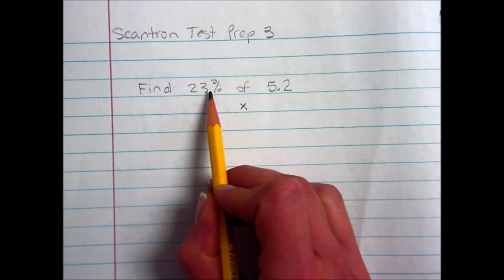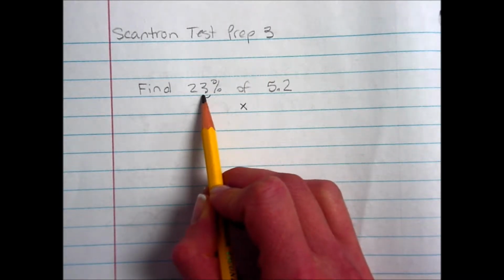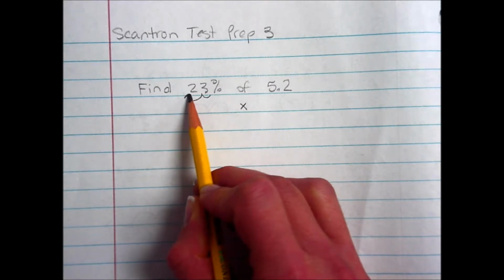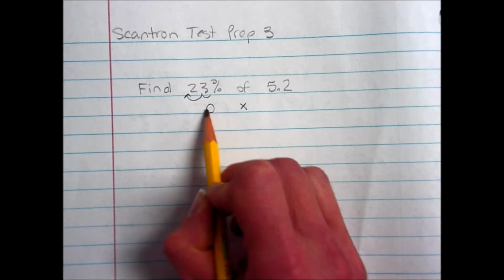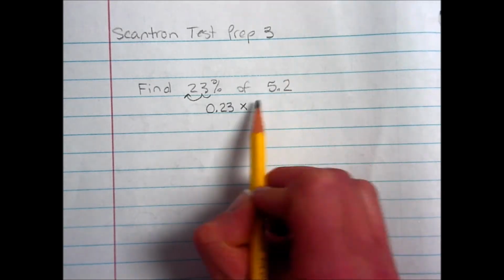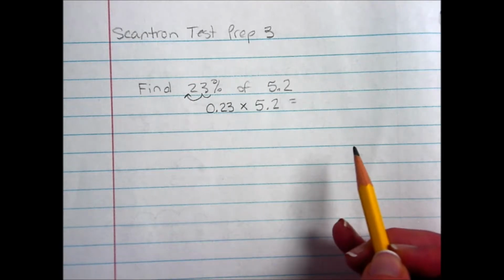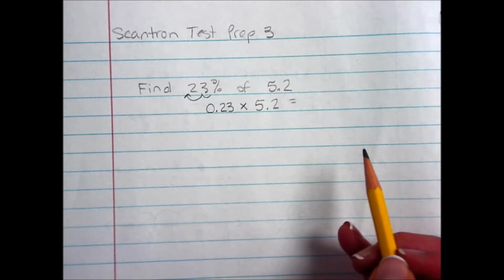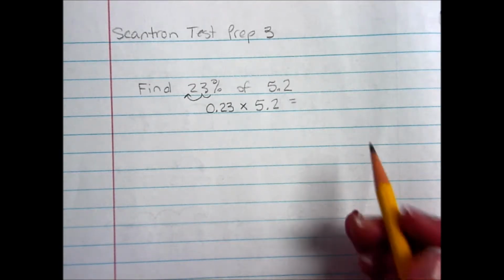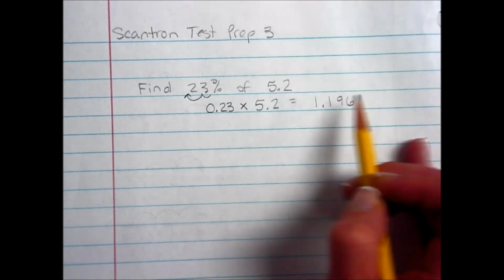To do that, we put our pencil where the decimal is. We're going to bump twice away from the percent sign. Bump. So the decimal moves there, and the number becomes 23 hundredths. And we'll multiply that times the 5 2/10. So we just type it in our calculator. 1.196. That's correct.